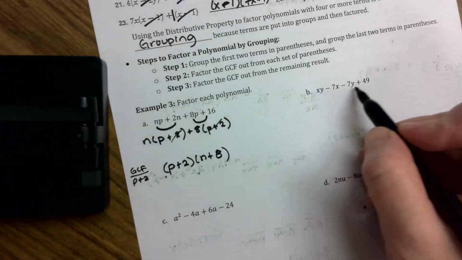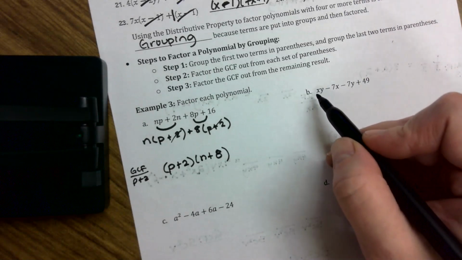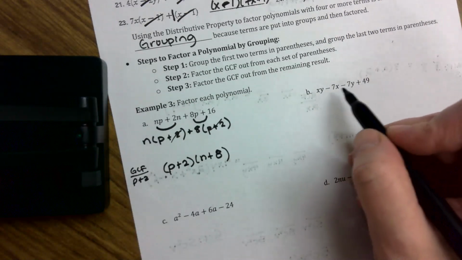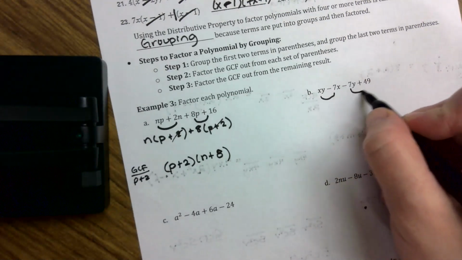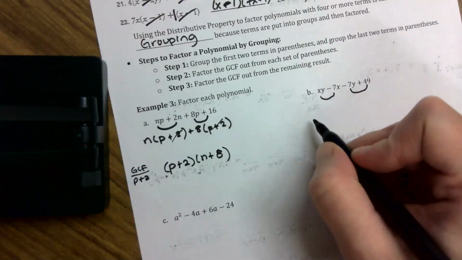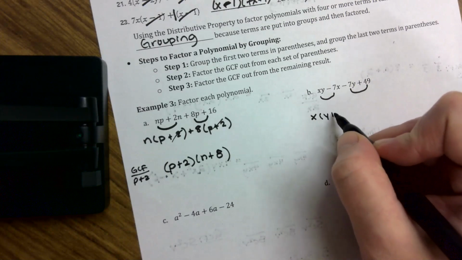Same thing over here. There's no overall GCF. We'd say, oh, x, but these don't have x's. We'd say, oh, 7, but this doesn't have a 7 in it. So you group the first two, you group the last two. In between these two, there's an x, and you're left with y minus 7.